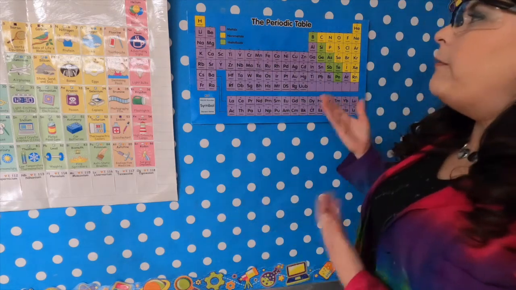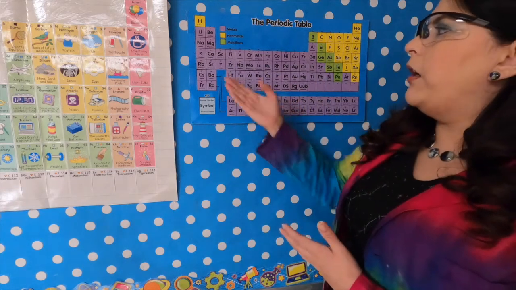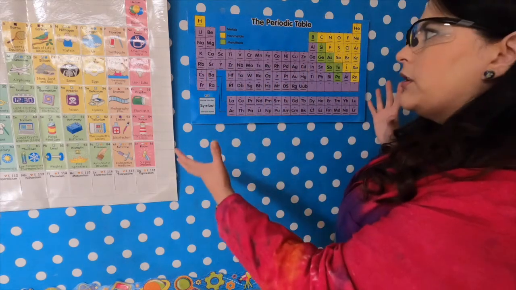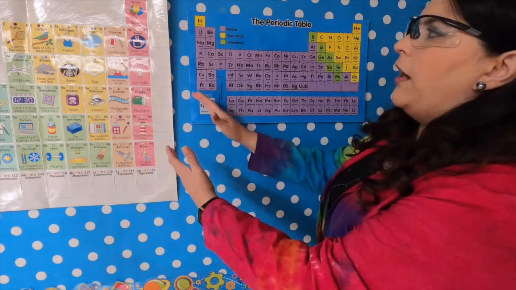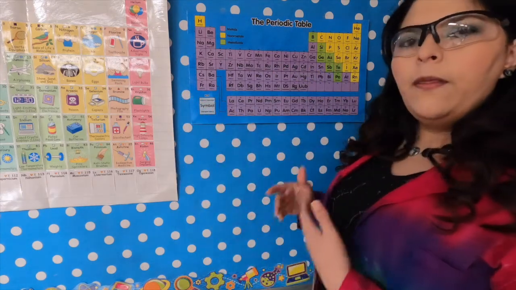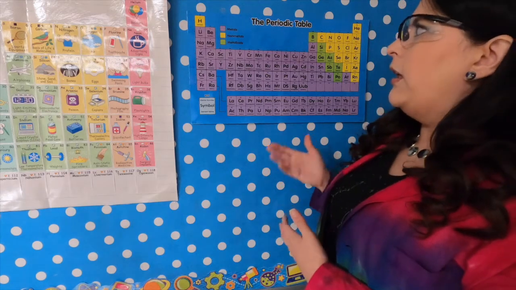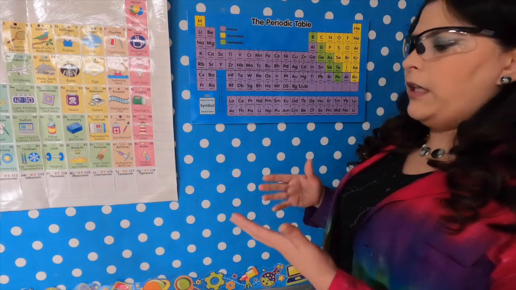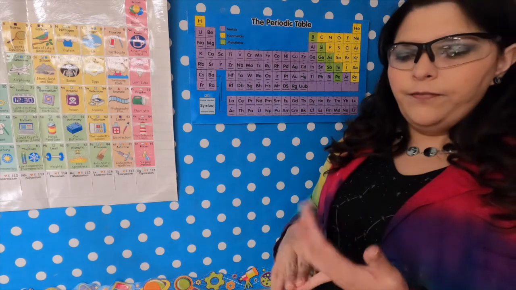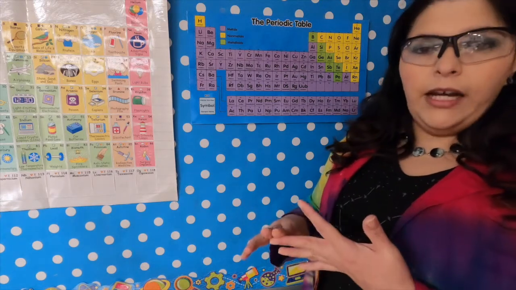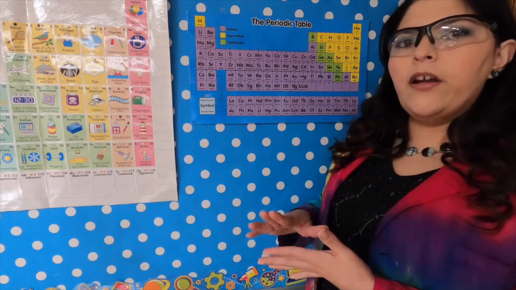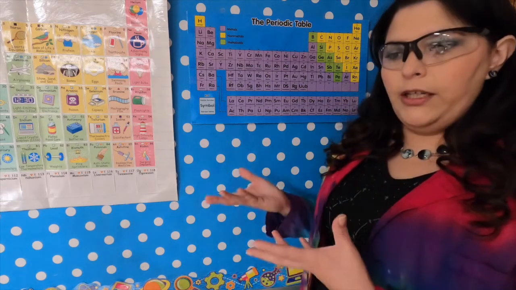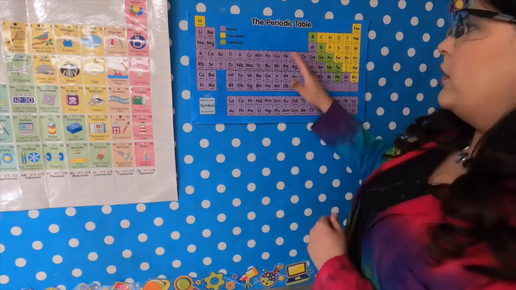You'll notice that the metal ones, which are purple on this periodic table, are the largest group, and they are mostly on the left side of the periodic table. The properties of metals are that they are good conductors, malleable, and ductile. They're usually silver or gray, and they are lustrous or shiny. That's the metals that are right here.